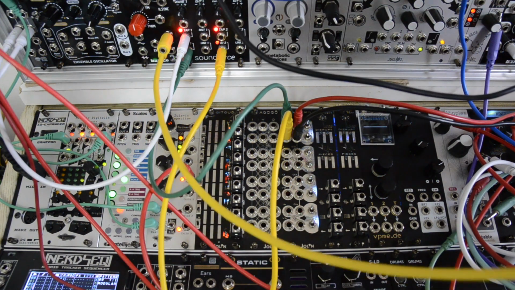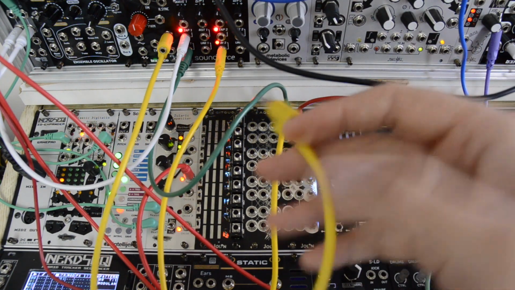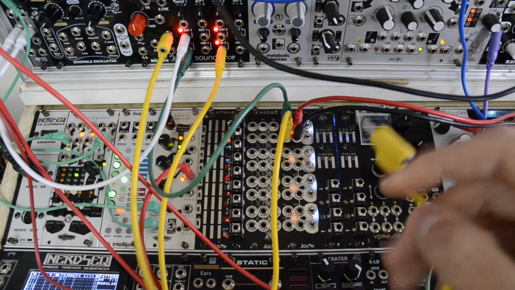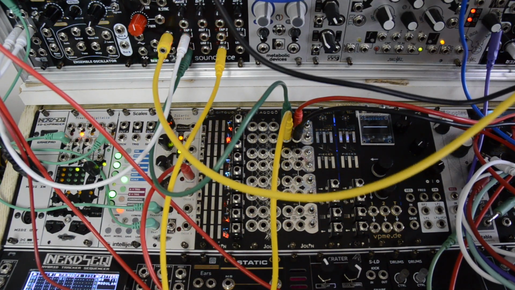But I want to alternate between those. So what I'm doing is I'm sending this cable coming from Even VCO, which will be doing the phase modulation, to a VCA.